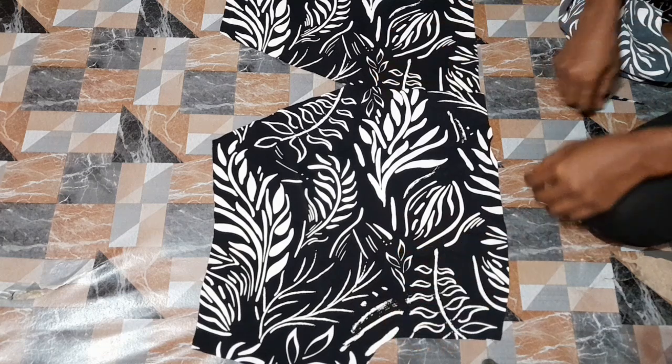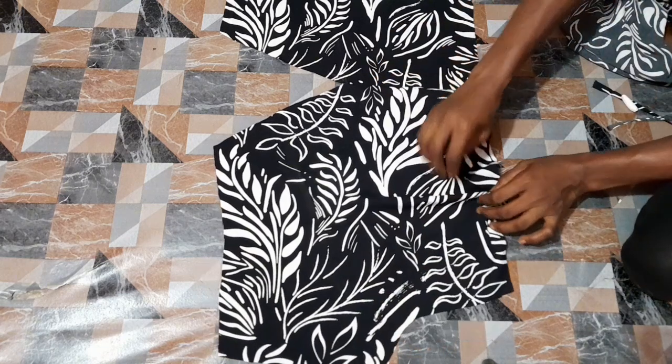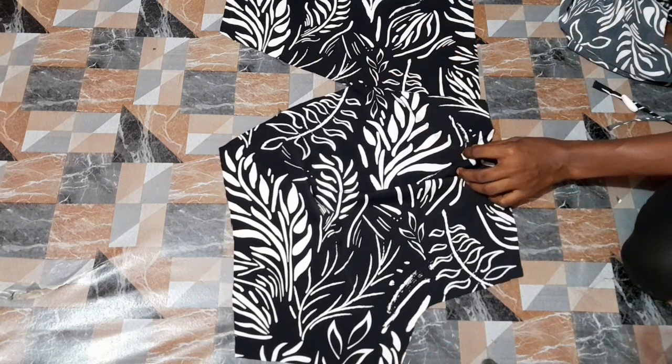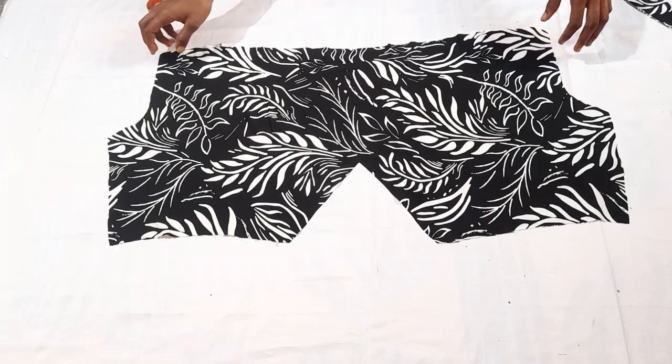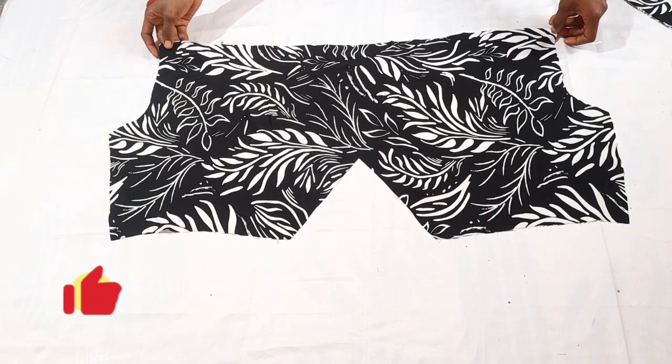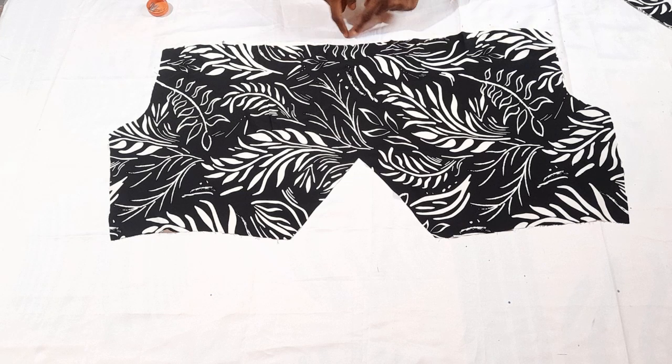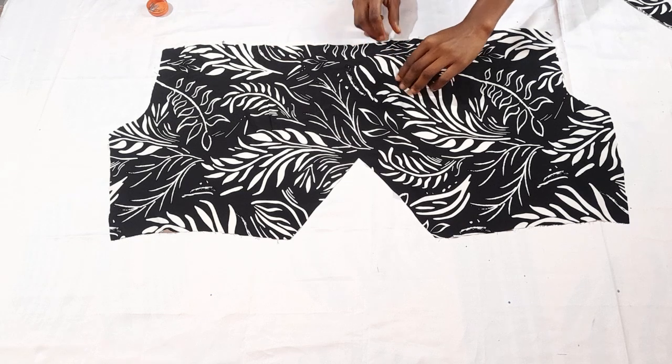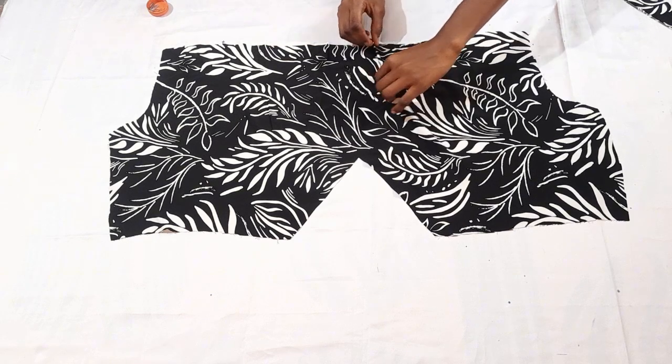This is for my back pattern, and you know that my back pattern has its own gathers. Okay, so guys, from my front pattern, you can see the front pattern of my dress. Okay, and I've gone ahead to notch my center, so I'm going to make my pleats like this.